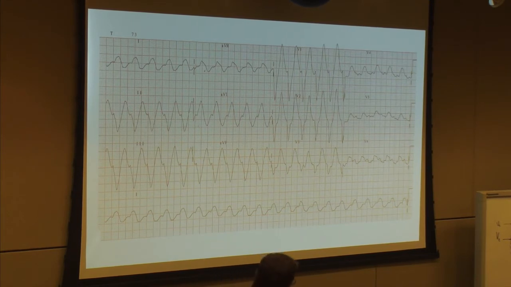It doesn't really fit well. Bizarre wide complex doesn't fit a picture nicely. What do I have up here? Prominent R wave in AVR. And this is a tricyclic also.